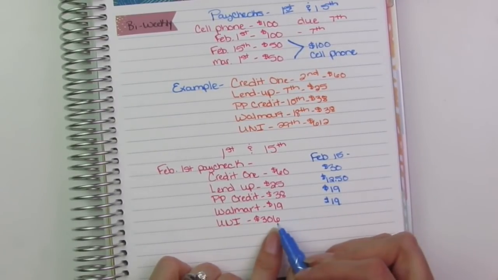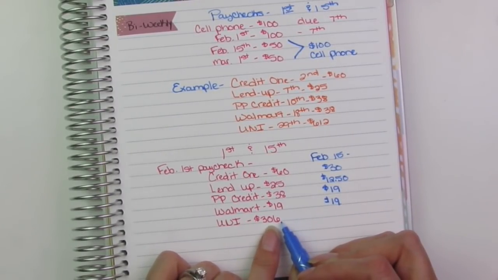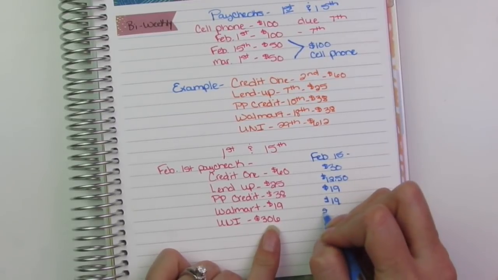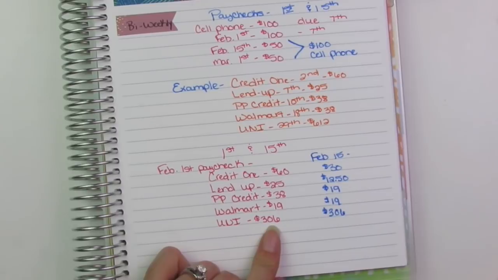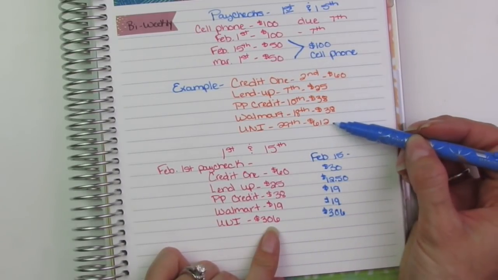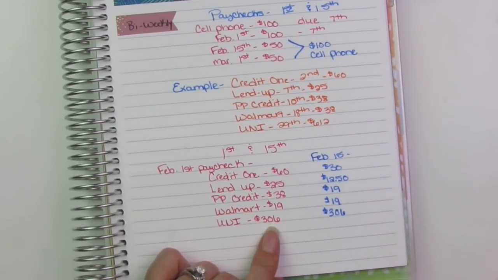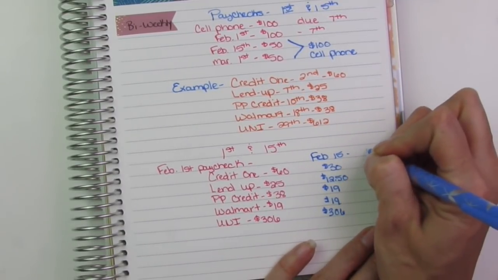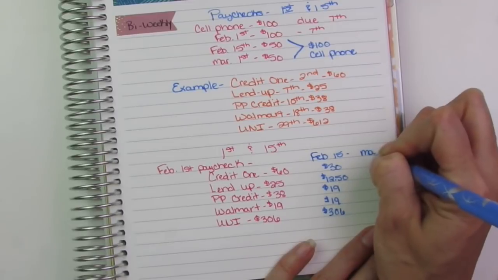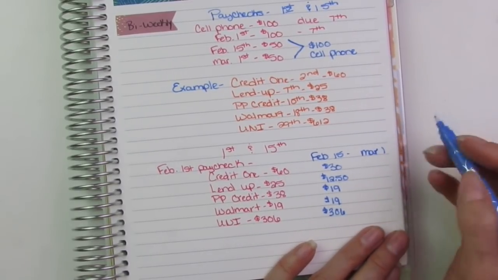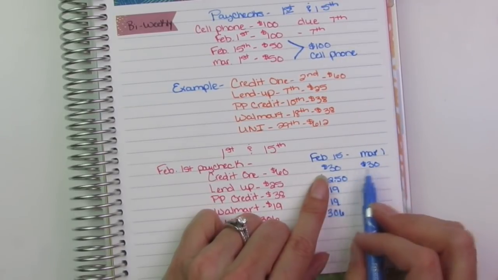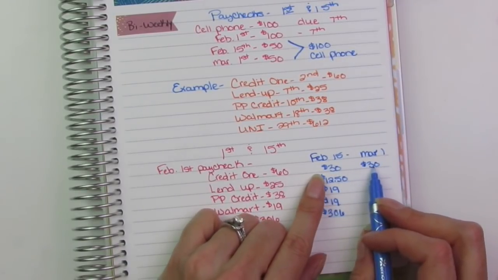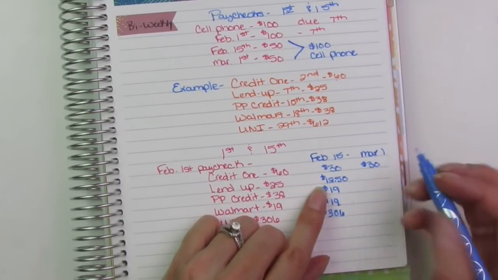So then we move down to you and I. This one you had already split up as well, so you're going to do $306 again for the February 15th paycheck. So then those 2 amounts combined together will get you your $612, which you can pay on the 29th. So then you just kind of go on and on. So your March 1st paycheck, you're again going to take $30 for credit 1. Now you have those two amounts combined. You can pay your $60 on the 2nd.